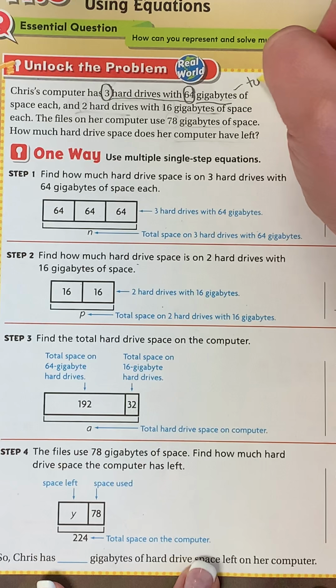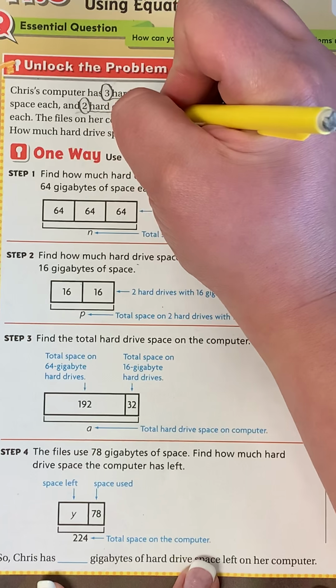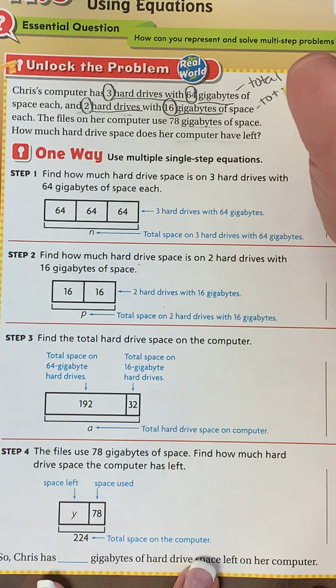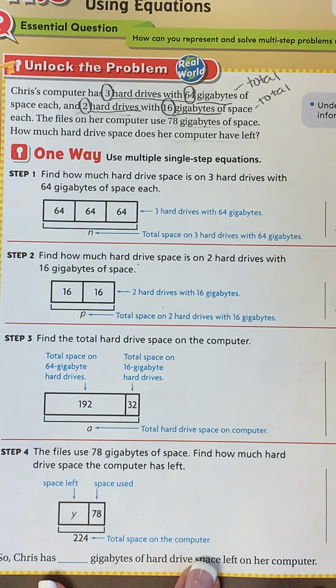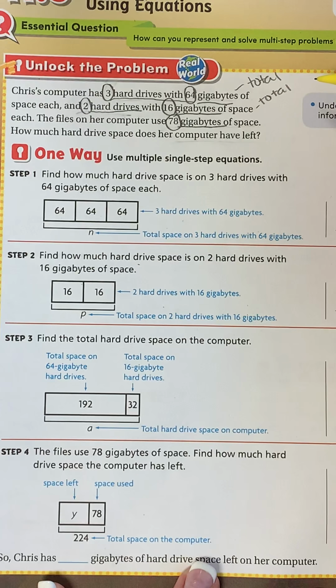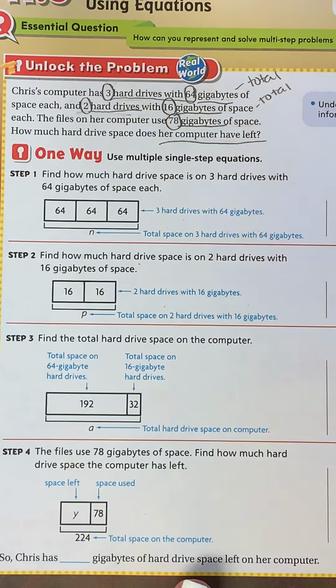We can probably find a total off of that. And she has 2 hard drives, so that's more hard drives, right? 2 hard drives with 16 gigabytes of space. That's another total that we're looking for, guys. The files on her computer use 78 gigabytes of space. How much hard drive space does her computer have left? So there is so much going on, but there's some beautiful pictures laid out here for us. So let's use these steps to figure out what we need to do in order to solve this multi-step problem.